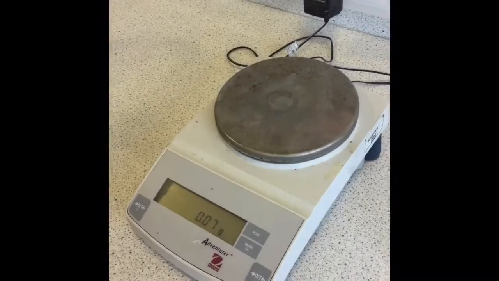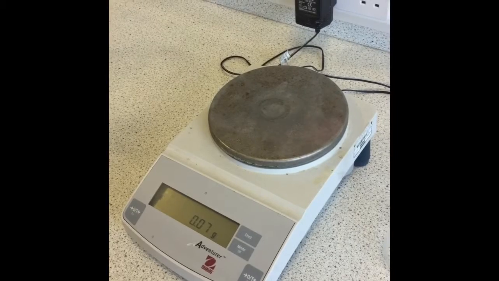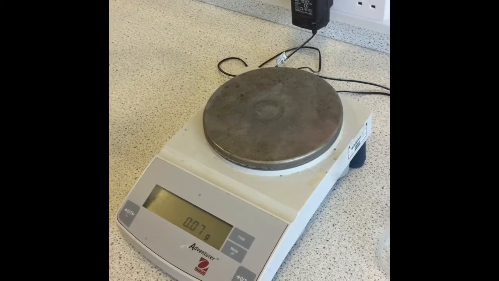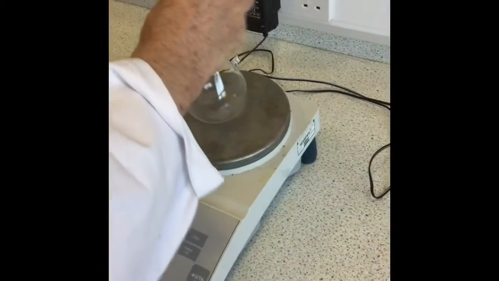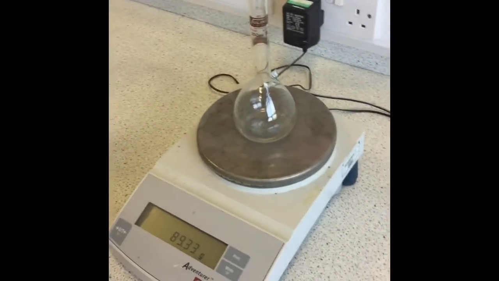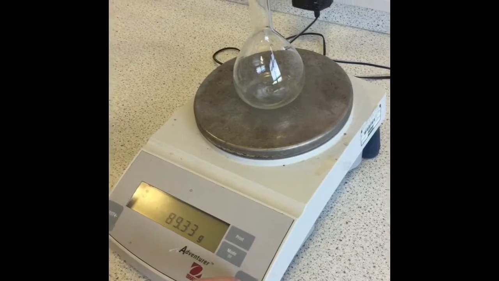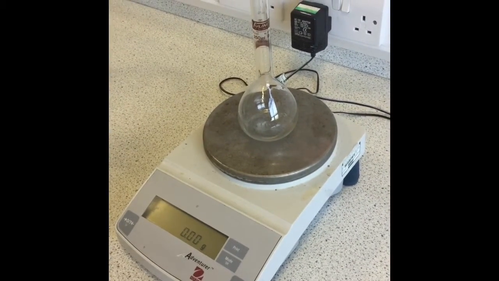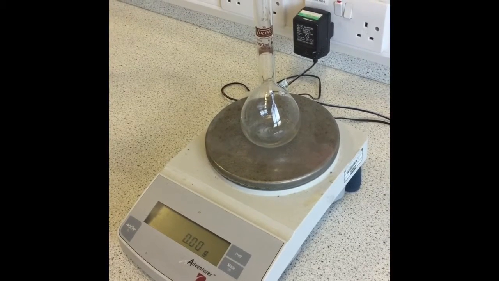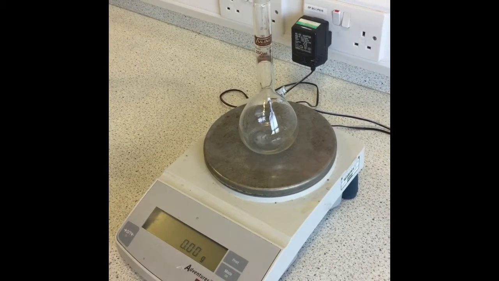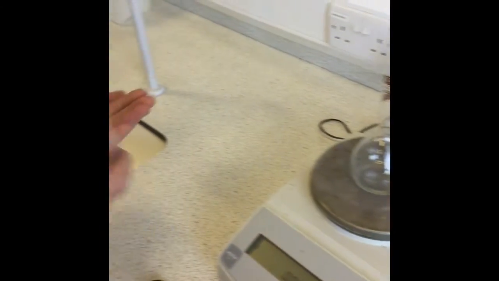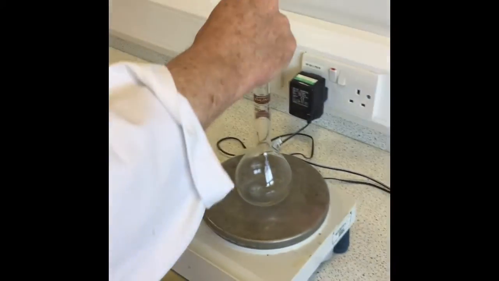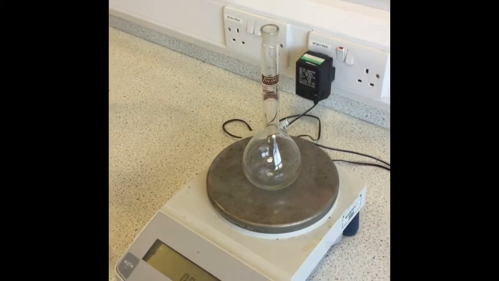So the first thing we have to do is weigh out approximately 0.8 grams of the marble chips straight into the standard flask. So put the standard flask on the balance, zero it, and now because marble is completely harmless, I'm just going to use my hand to put the marble chips in here. Normally we wouldn't do this, but this means it's less likely to spill.